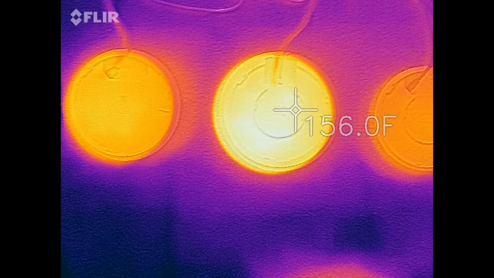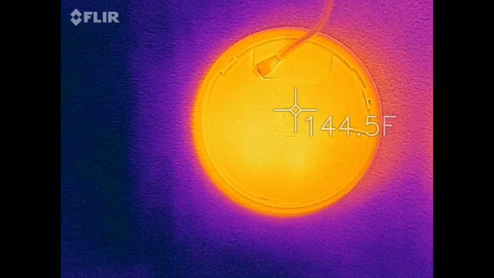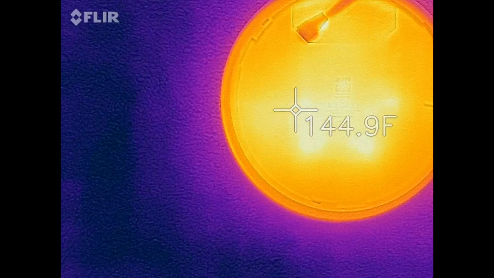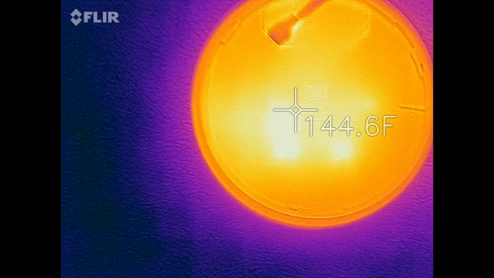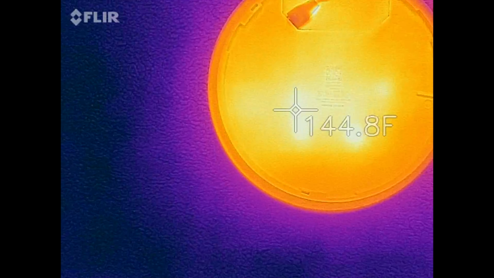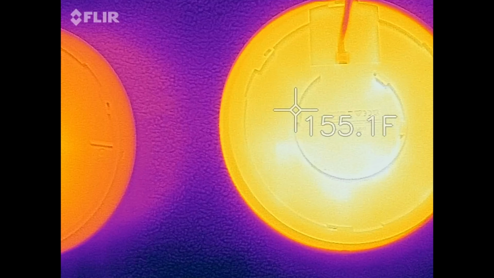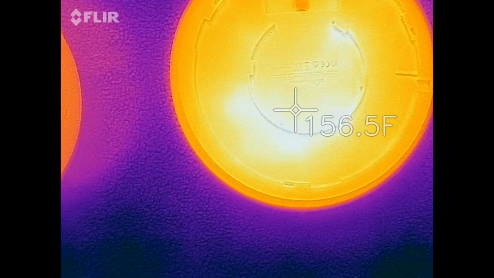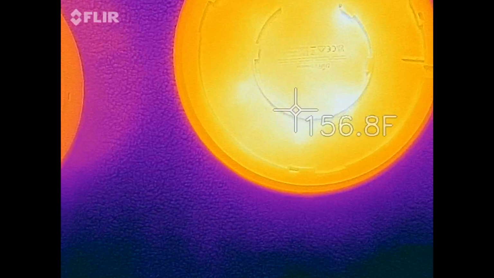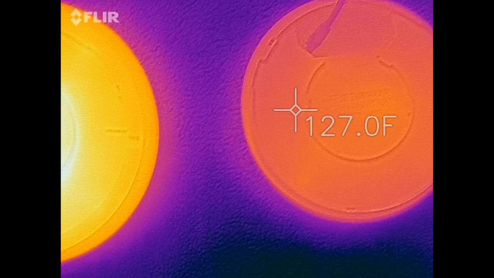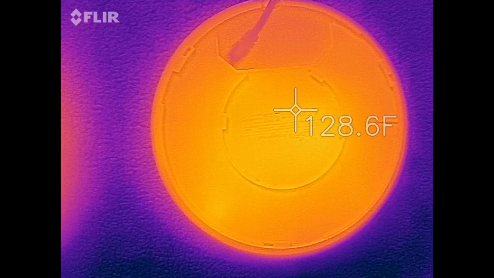However, if I flip them over, the bottom side has a completely different situation. The left side, the U7 Pro Max, I can see the highest temperature is about 145. And the middle Enterprise is super hot. It's more than 156 Fahrenheit. And the right side U7 Pro is also close to 130 Fahrenheit.